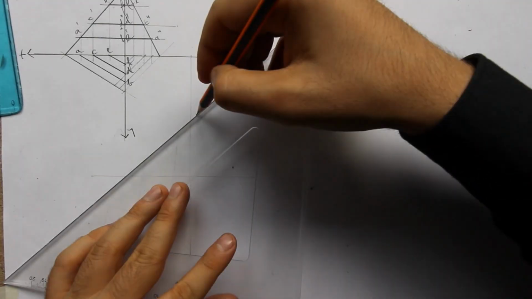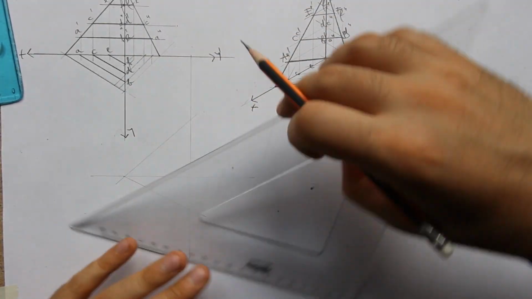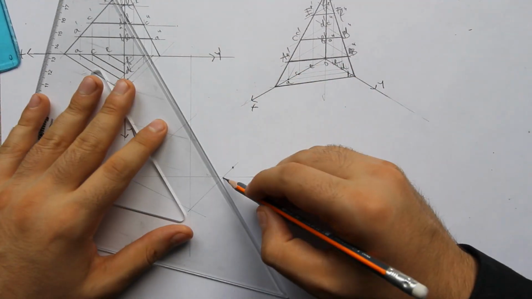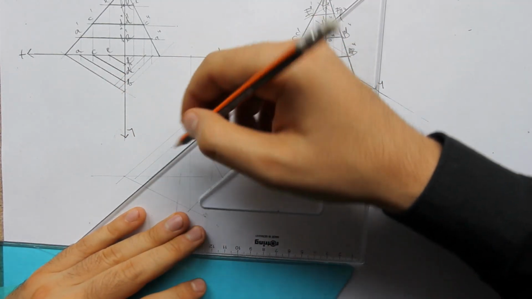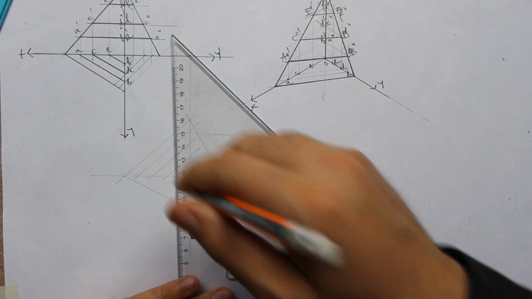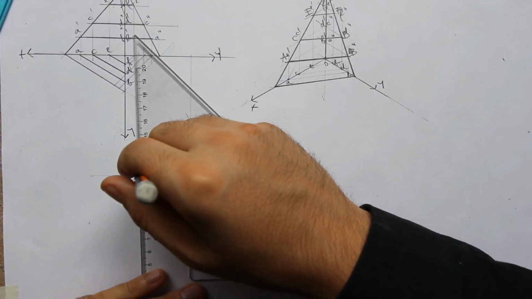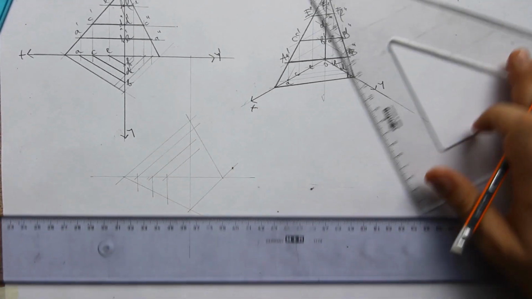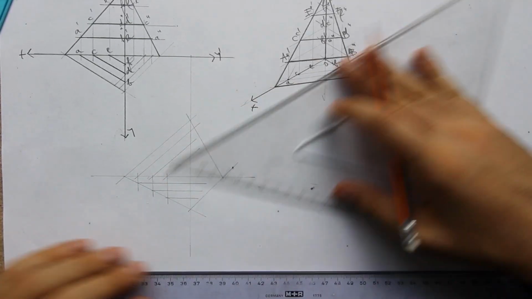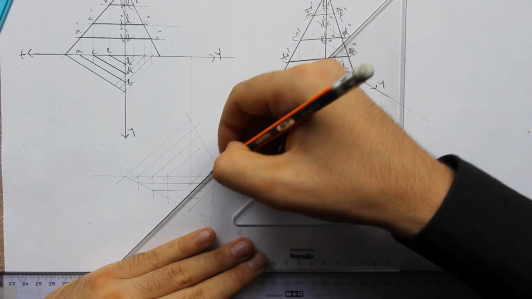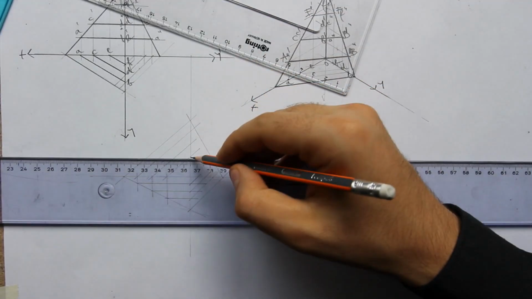Right, let me just draw another plane. And these are going to be frontal edges. I'm drawing parallels right now by sliding a triangle onto another triangle. And then the side view.